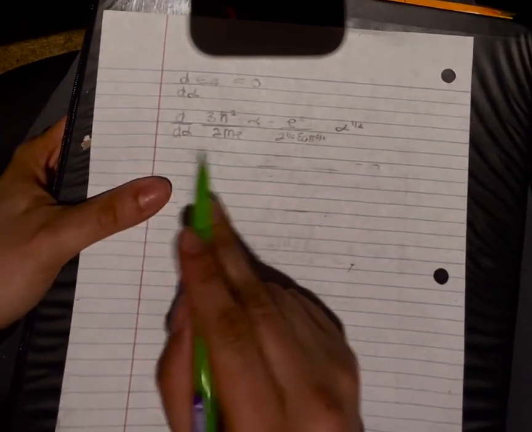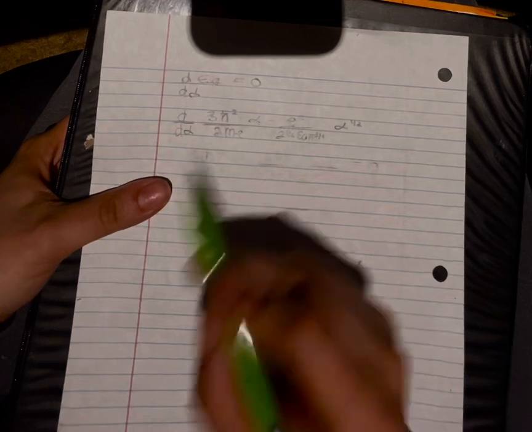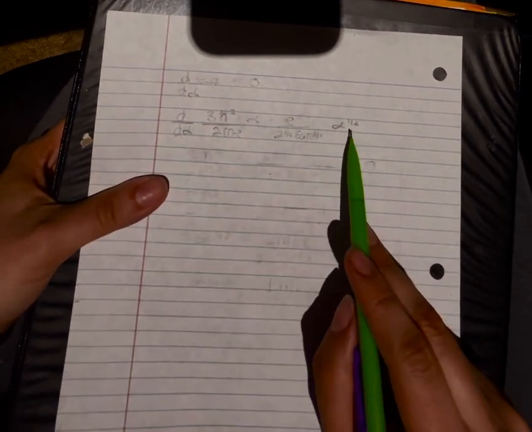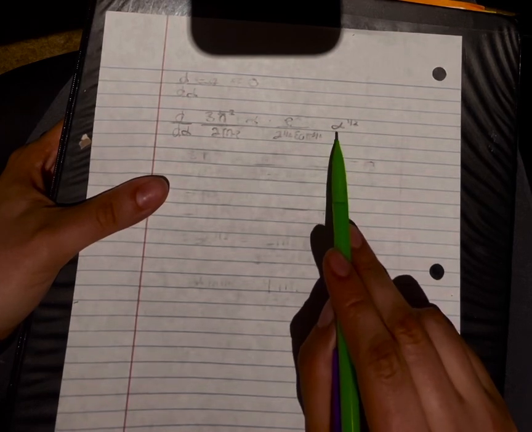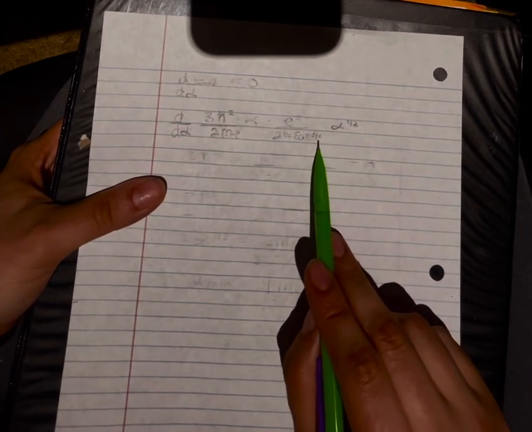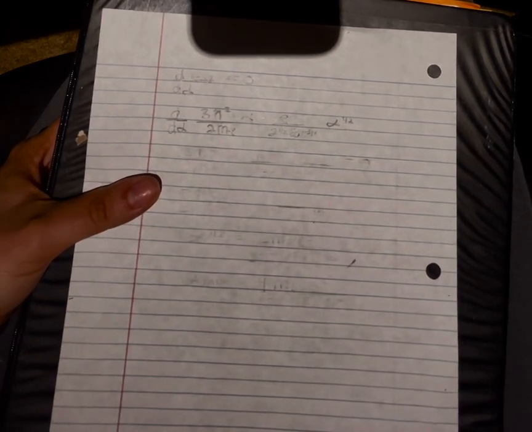So this first part, alpha will just be 1. Second part, alpha will drop down to 1/2, and then it'll be alpha to the negative 1/2. So then it'll go into the bottom. So it'll look like this.